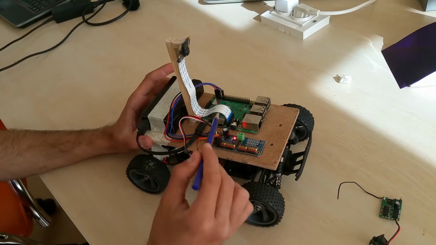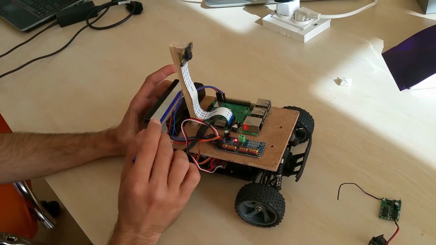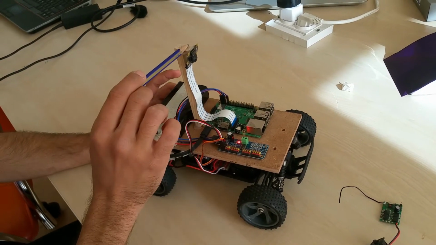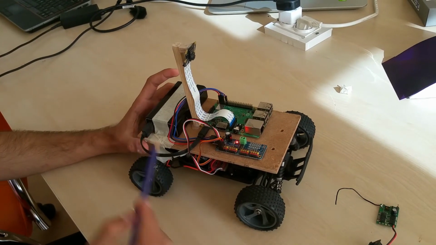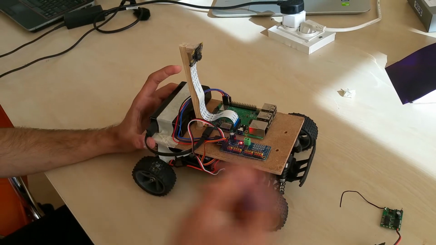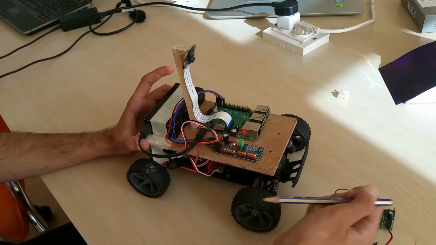This Raspberry Pi uses a Raspberry Pi module camera, which is supported over here and is attached to the top. This is the power bank that powers our Raspberry Pi. That is all for the hardware.